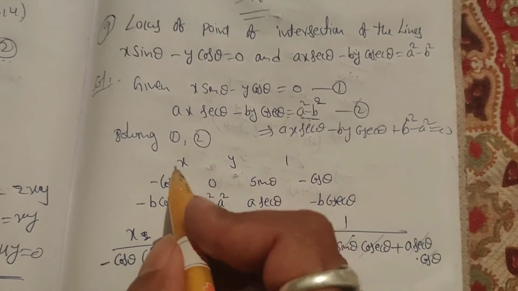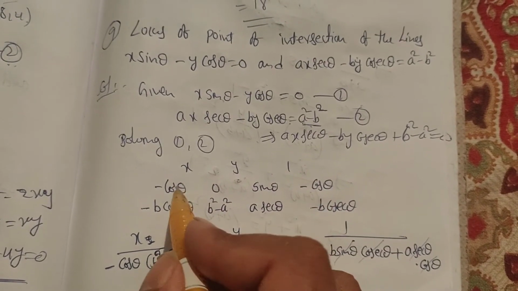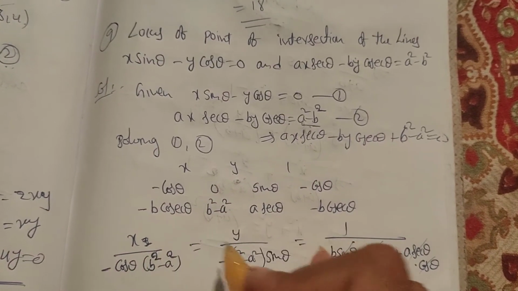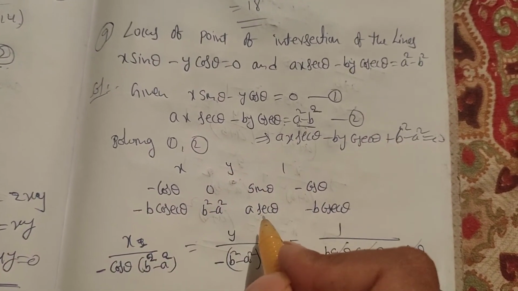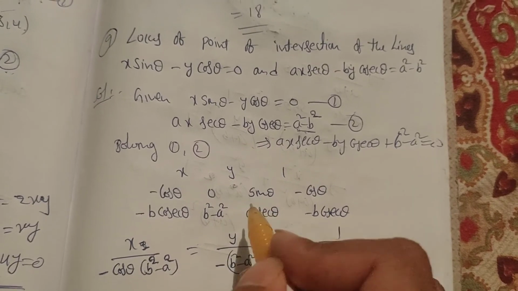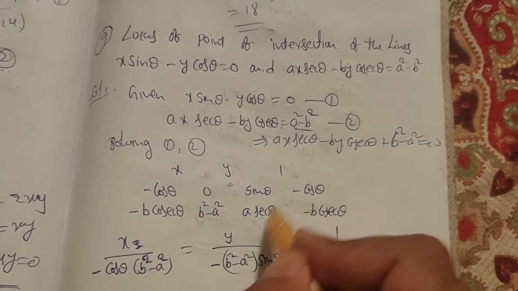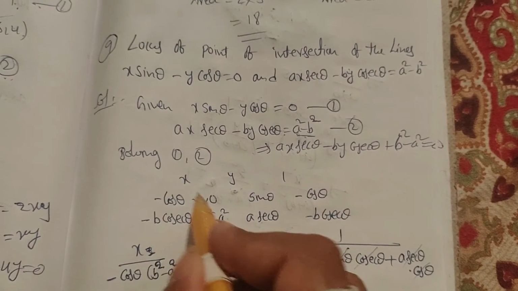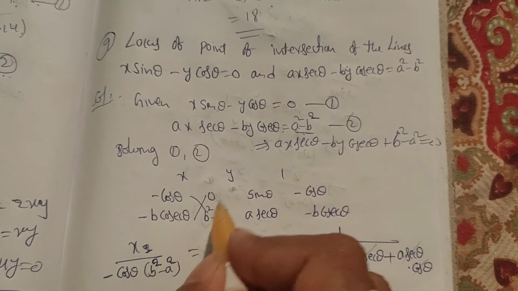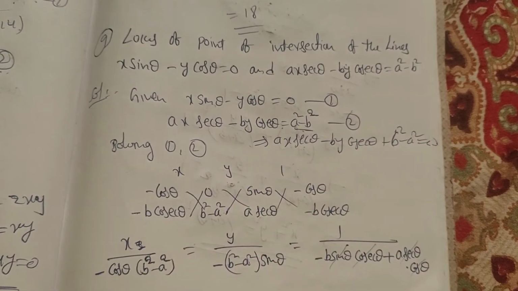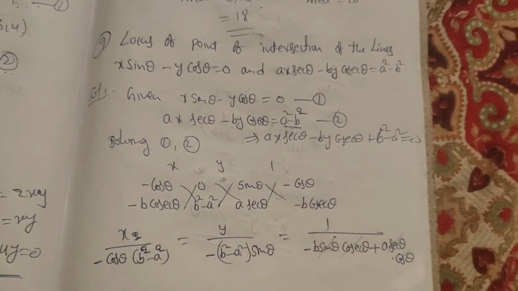So how to write: x by cross multiplication, minus cos theta into b square minus a square minus 0 into anything is 0, is equal to y by 0 into anything is 0 minus sin theta into b square minus a square, is equal to 1 by just cross multiplication. You write x by cross multiplication of these two, y by cross multiplication of these two, and 1 by cross multiplication of these two.